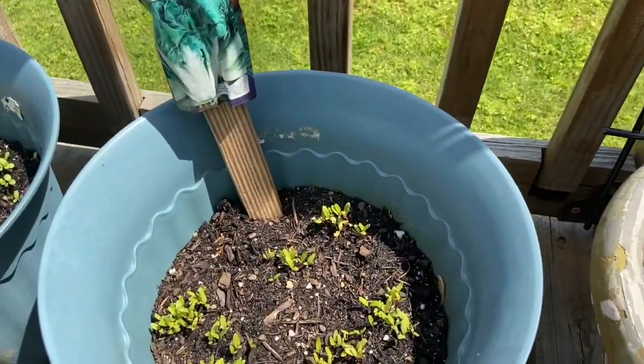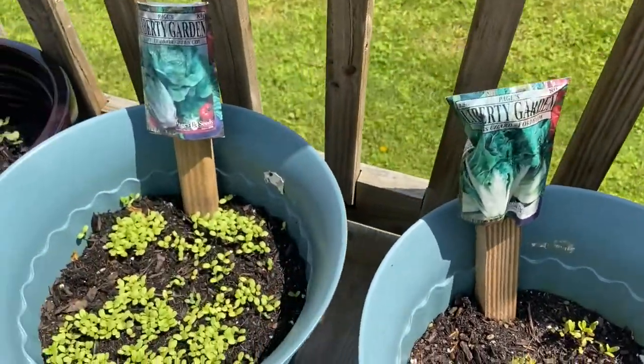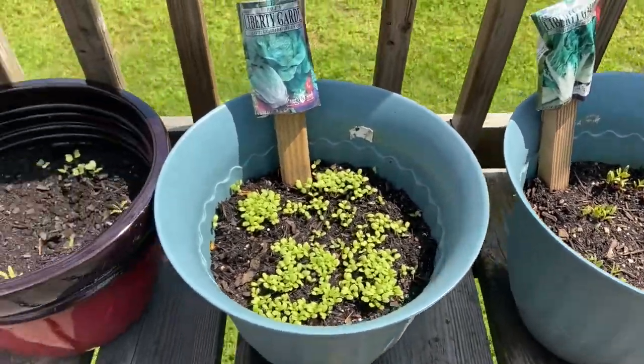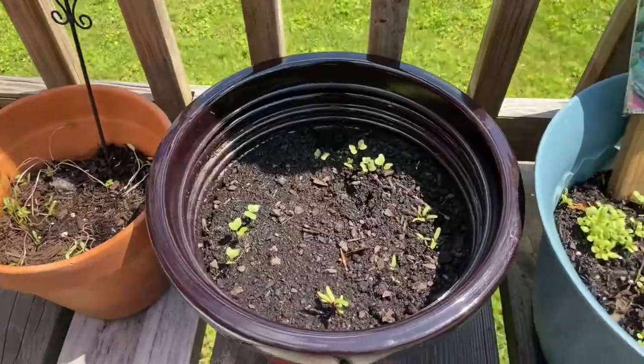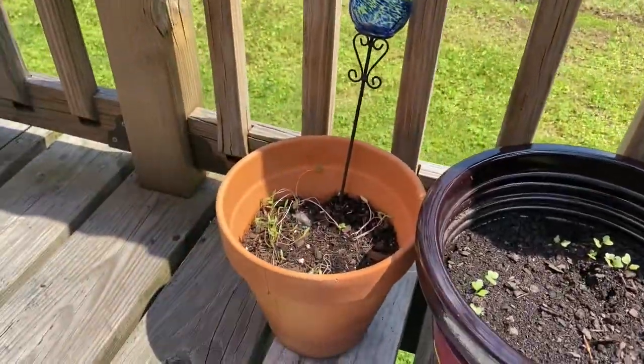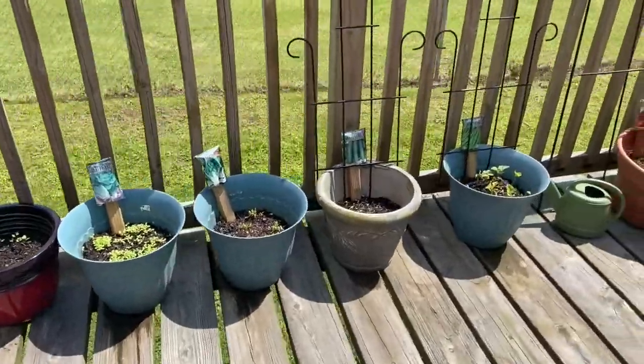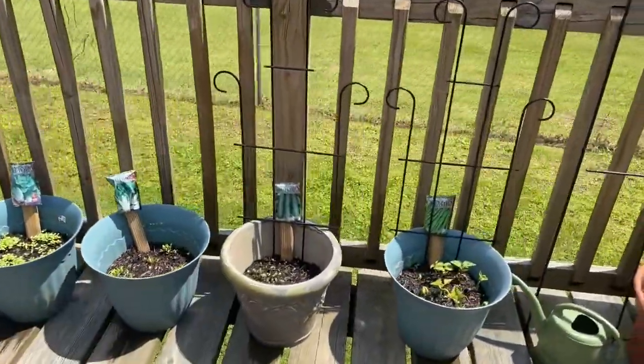And I've got some lettuce and a different type of lettuce. Actually, I have two types of lettuce here. And then I've just got some random things. I've got some radishes in here and just some different herbs there. So, as you can see, I don't have a super complicated garden, and I put all of these in a container.